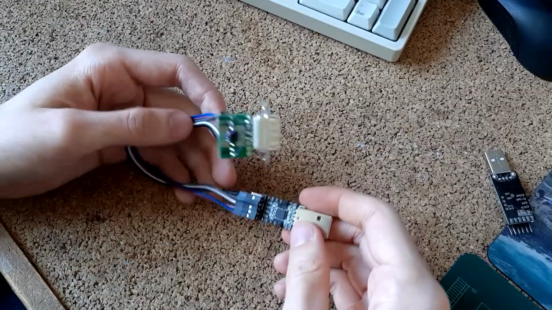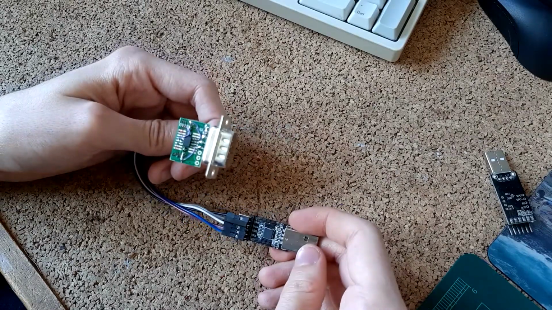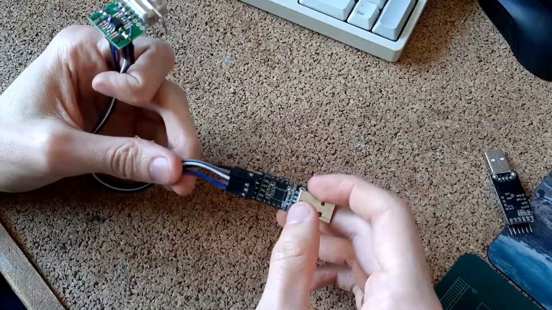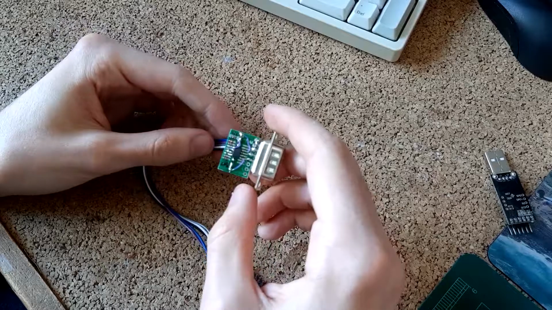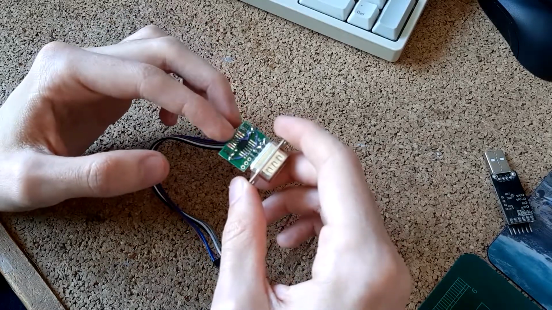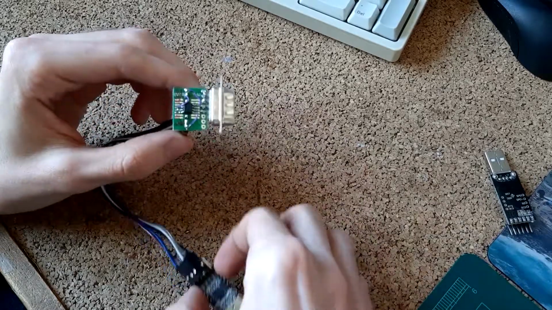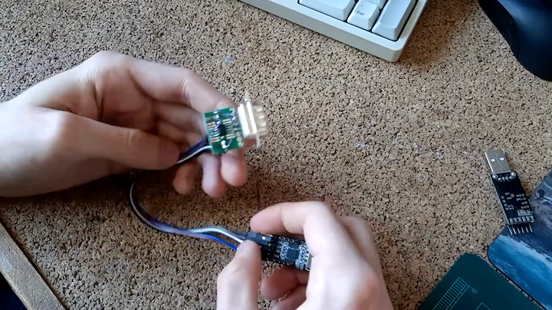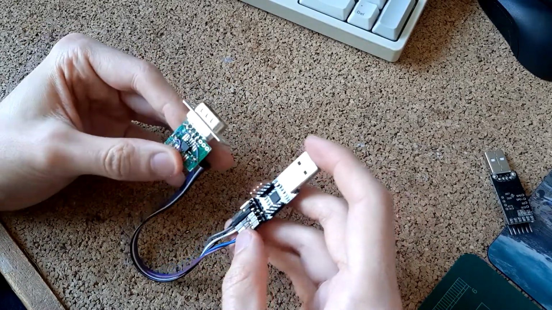So on the computer side, this is my 485 transceiver. The way this works is that using this USB to UART dongle, I'm generating UART signals, and the TX and RX from the UART go into TX and RX on this MAX485. The plus 5 volts and ground also go over this cable to power this 485 chip.